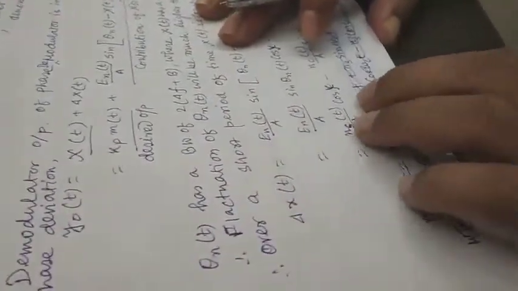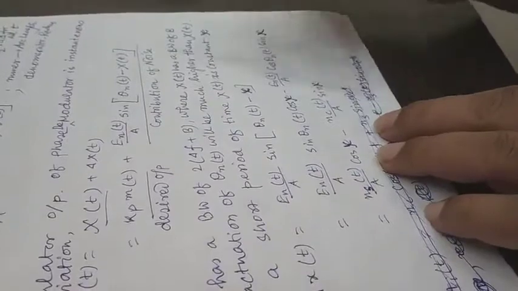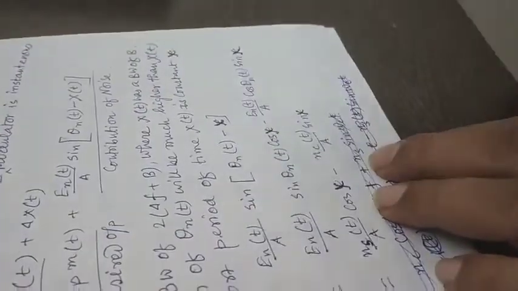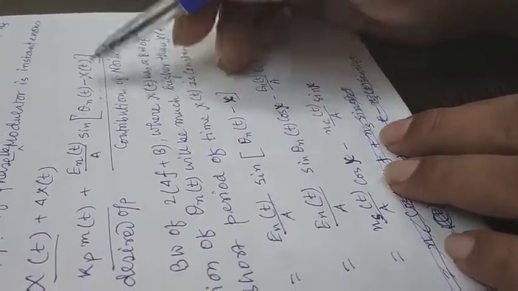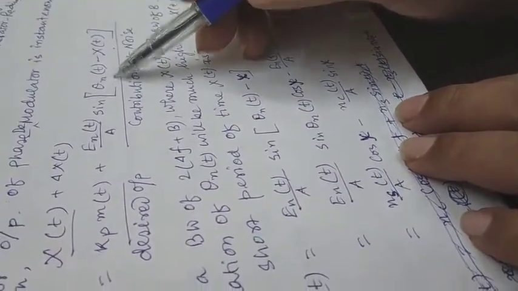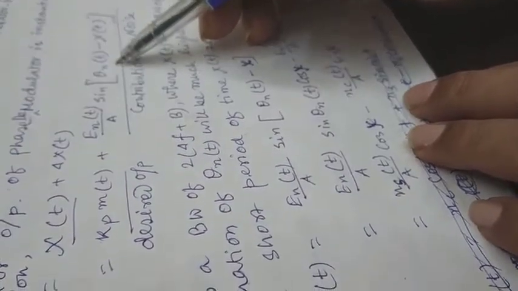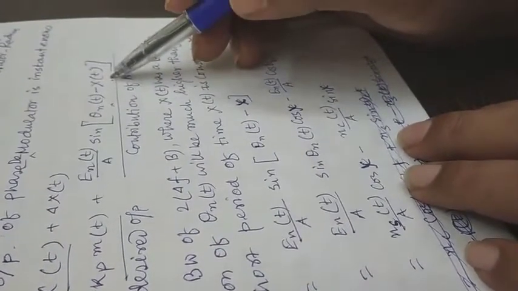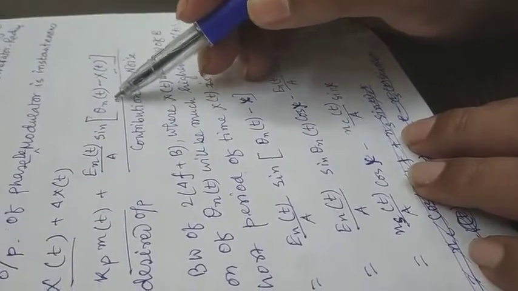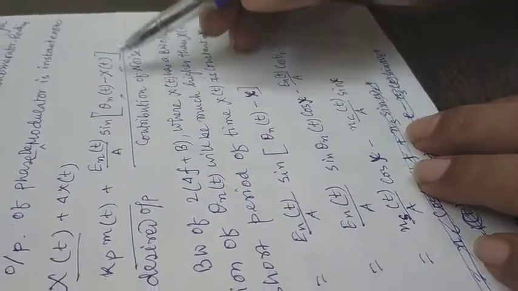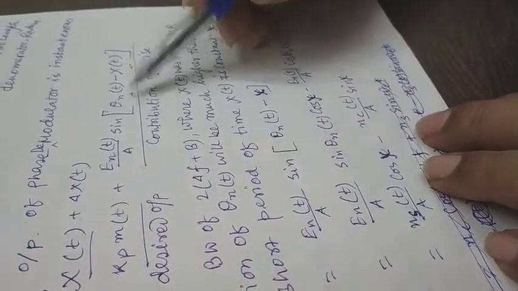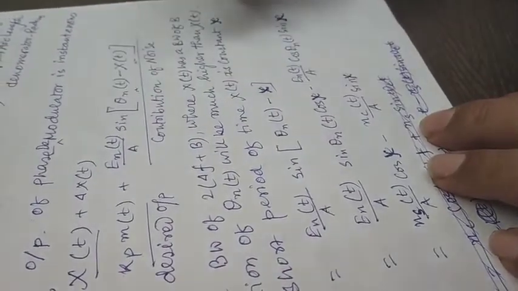That has been written, and we have made one approximation once again with the same presumption that theta_n(t) minus psi(t), where theta_n(t) is the angle due to noise having bandwidth 2 delta f plus B and varying more rapidly than psi(t) having bandwidth B. So over a time period we can consider that psi(t) is almost constant while theta_n(t) is rapidly changing.